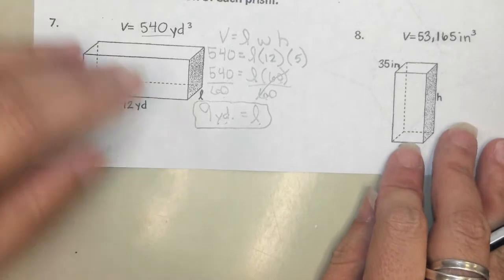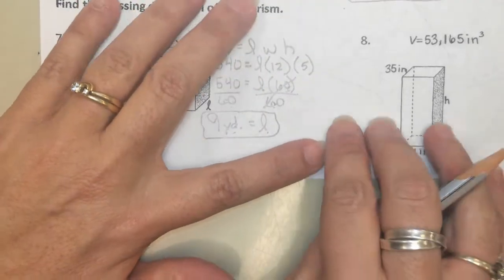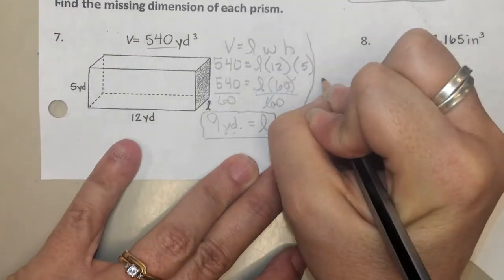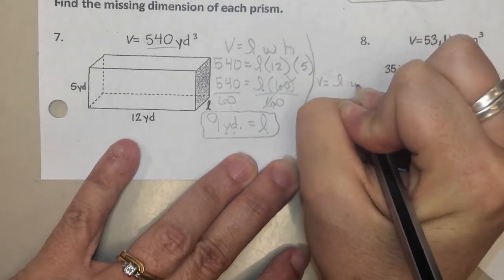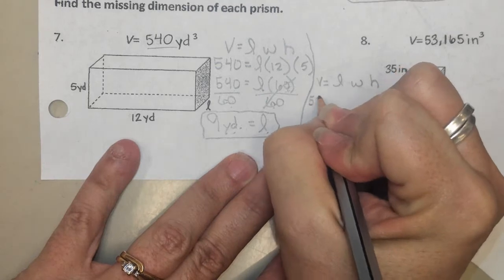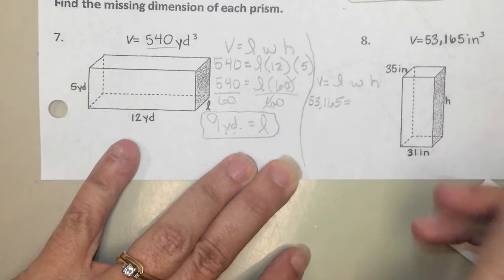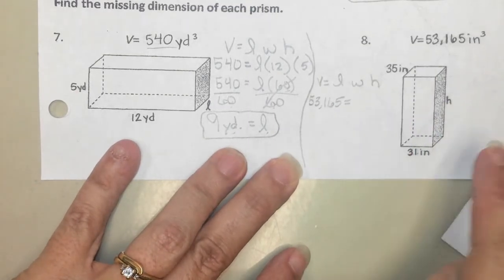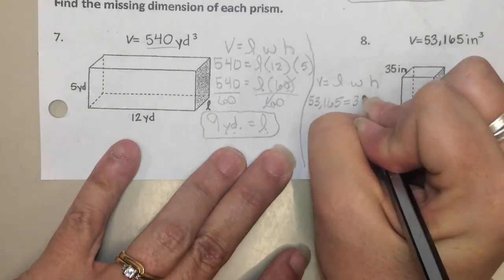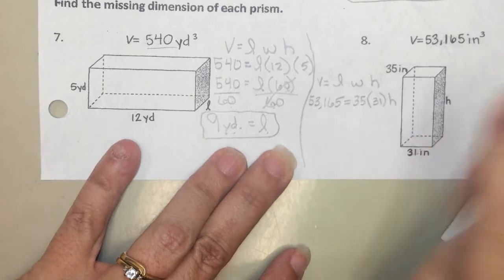Okay. We'll do number 8 now. I'm trying to get my paper. I guess I'll do it over here. Here we go. I got volume equals length times width times height. Volume is a huge number, 53,165. My height is what's missing. So I'm going to say that the length is 35, the width is 31, and my height is what's missing.